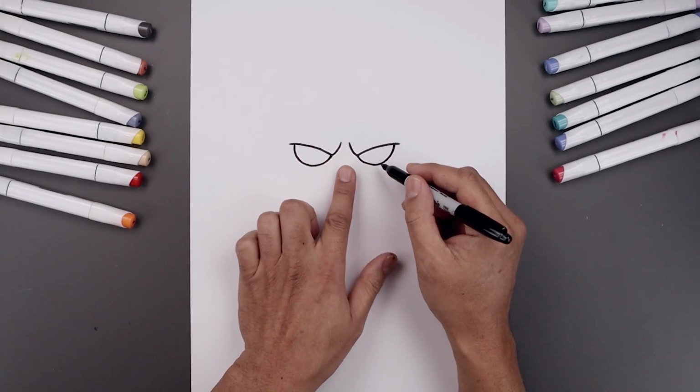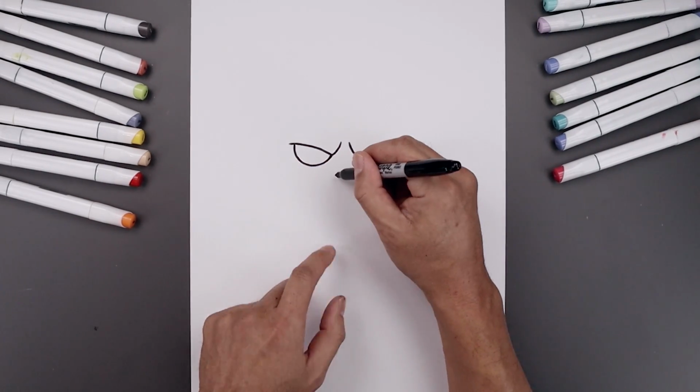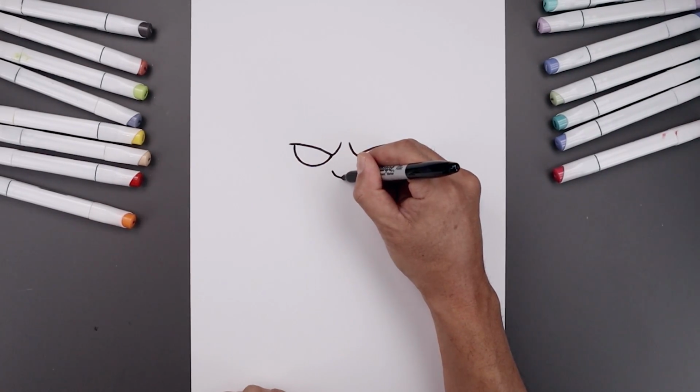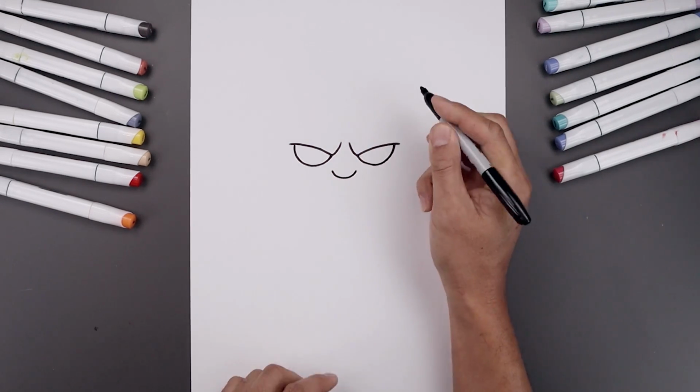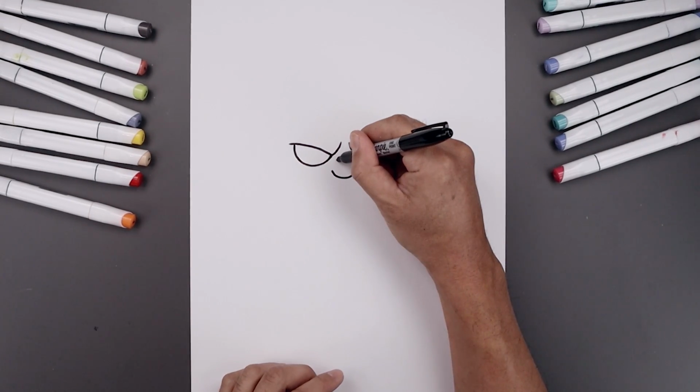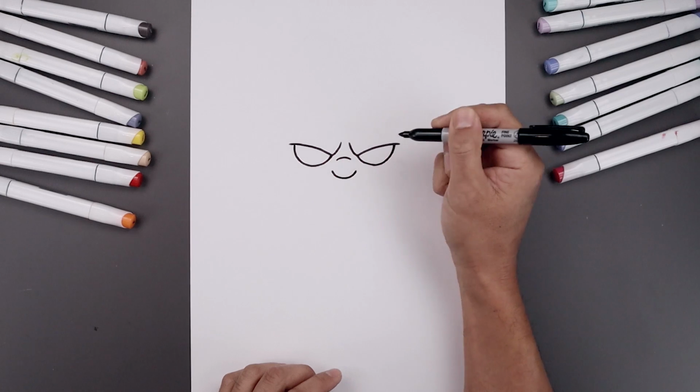Now from here we move to the center and draw the bottom edge of the nose. Let's start over on the left, curve this down, and then up. Now you want to step up and draw a short curve going up and then down for the bridge of the nose.